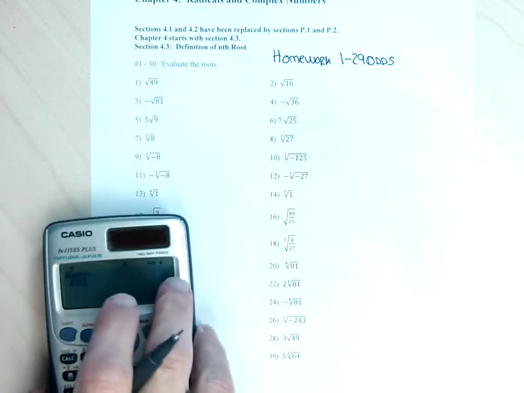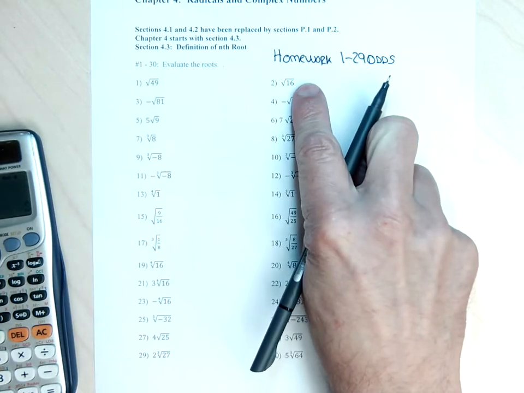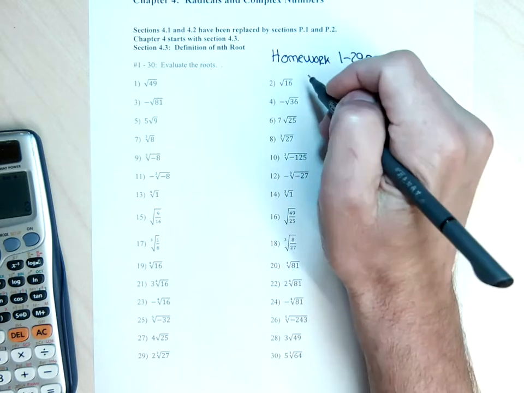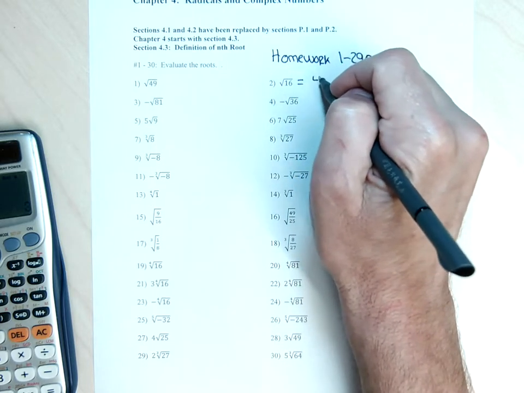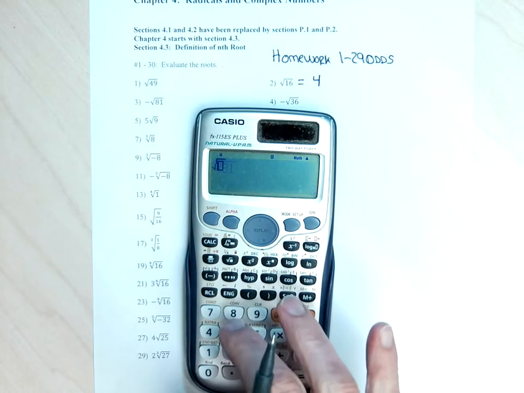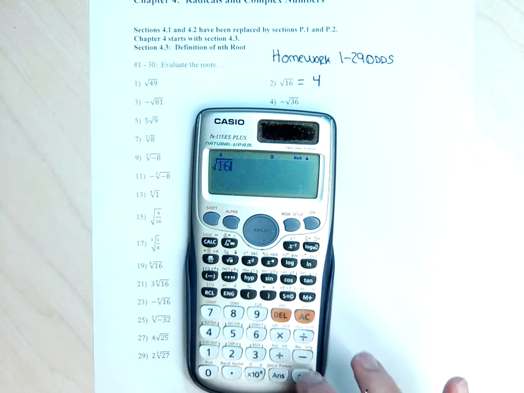Problem 2 asks for the square root of 16. It's asking me what positive number squared is 16. And because 4 squared is 16, the square root of 16 is just going to be 4. On my calculator, it's just the square root button followed by 16, and it tells me that it's 4.